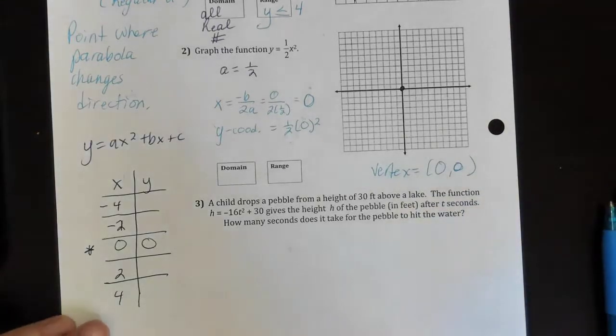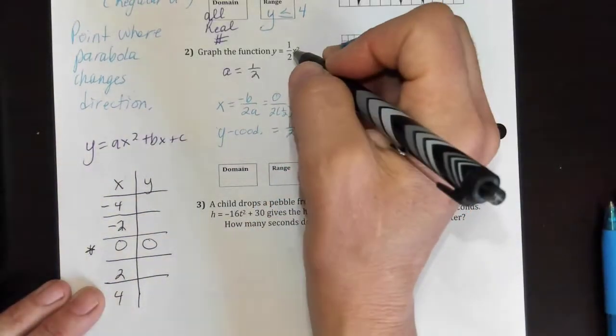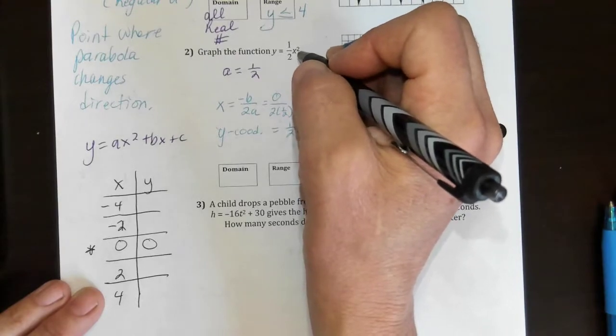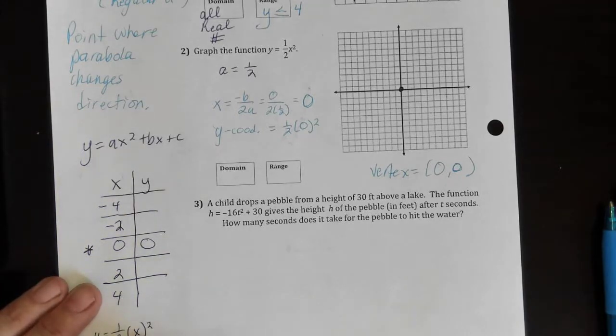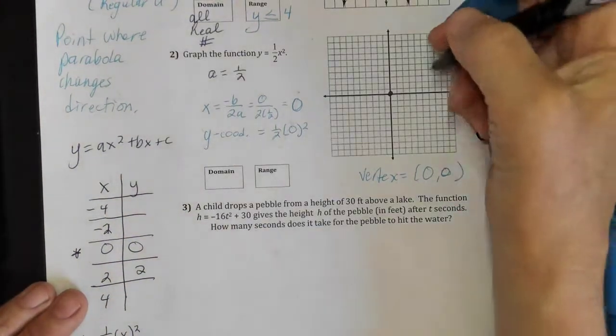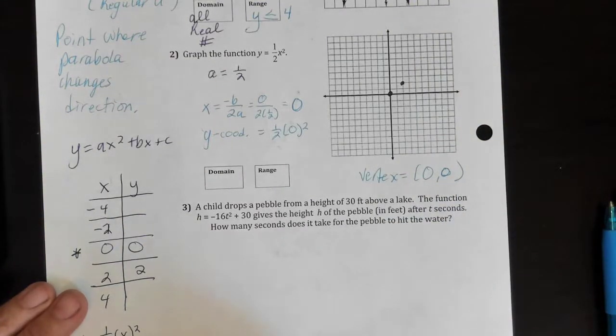So I'm going to plug some of these in. And again, remember, I'm going to do the positives first. You're taking 1/2 times x squared. This is what we are using to find our y coordinates. So 2 squared is 4, and 1/2 of 4 is 2. So I have the point (2, 2), which goes right there. I'm going to graph it.